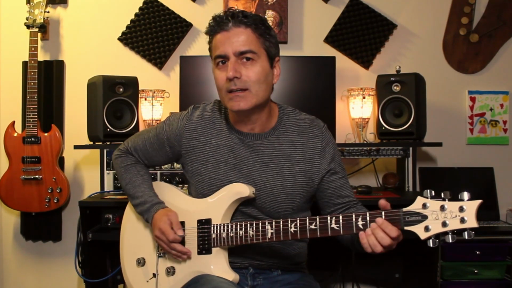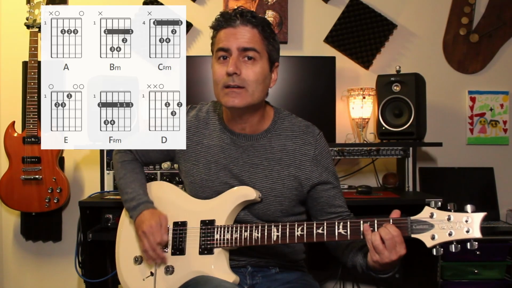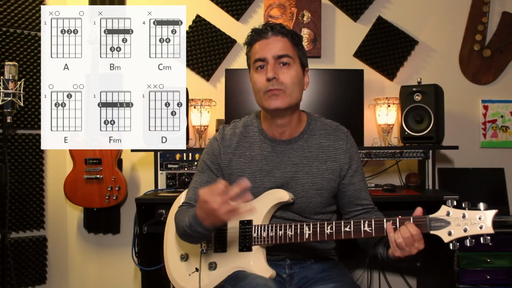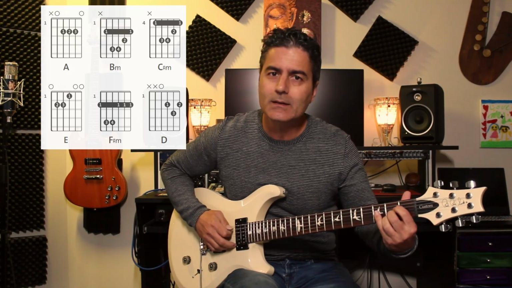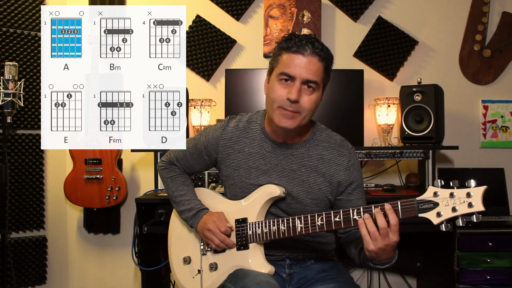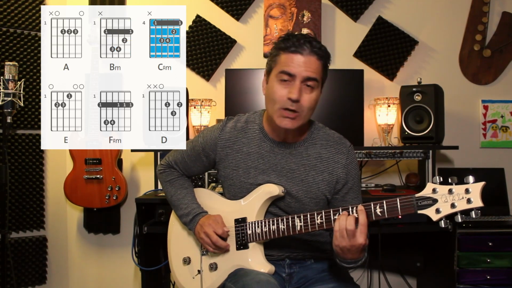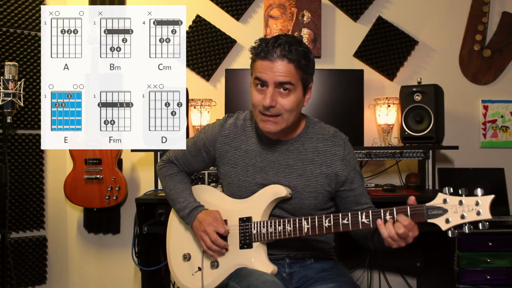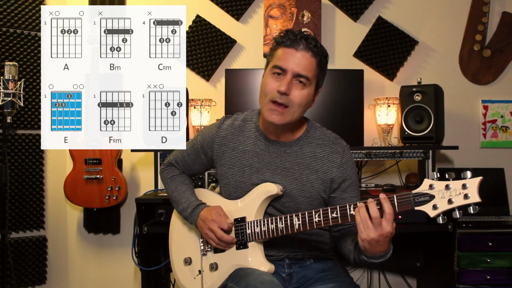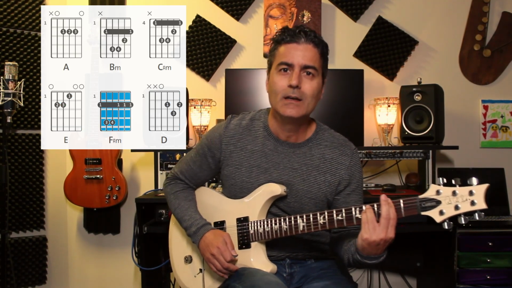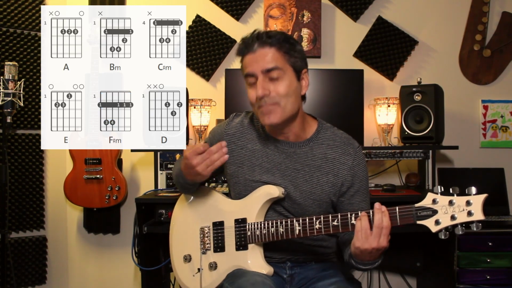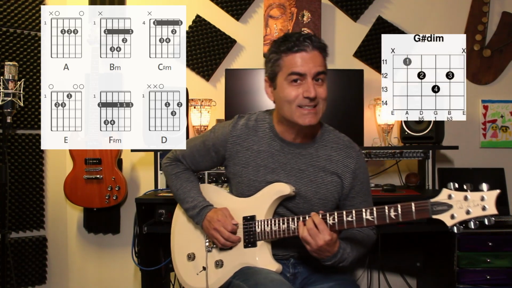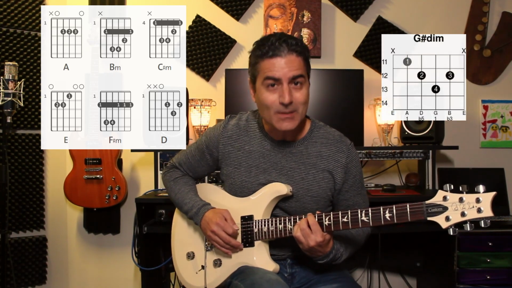So let's take the key of A. If we're in the key of A, and we want to write a song in the key of A, we have certain chords that work really, really well together. And that would be the A major, okay, B minor, C sharp minor, D, E major, and F sharp minor, okay? We also have G sharp diminished, but that G sharp diminished is something like that, okay?